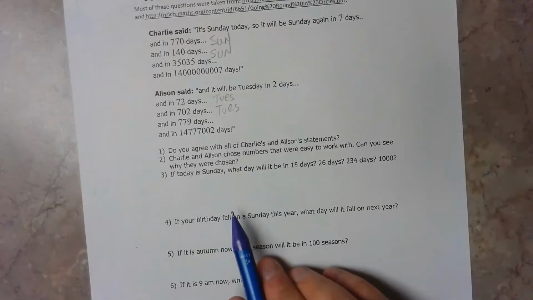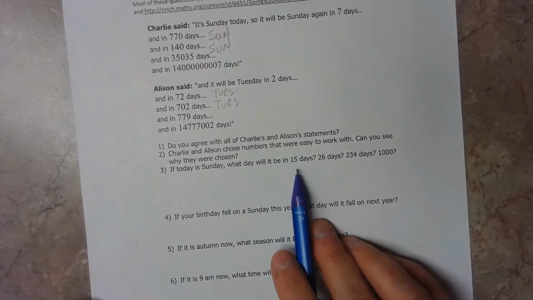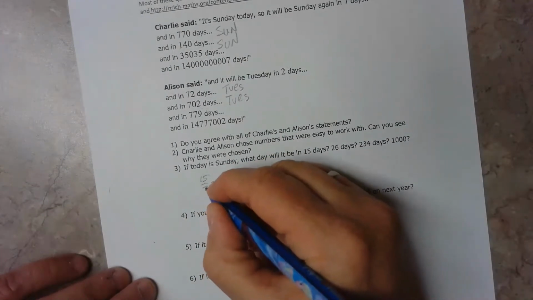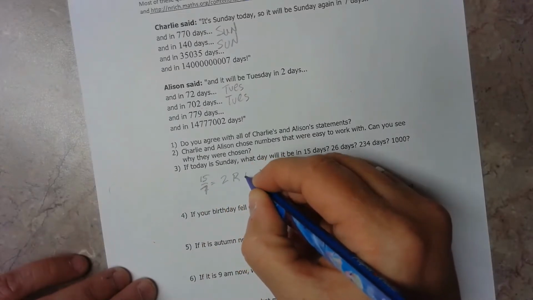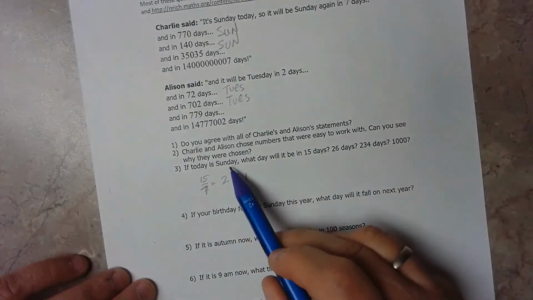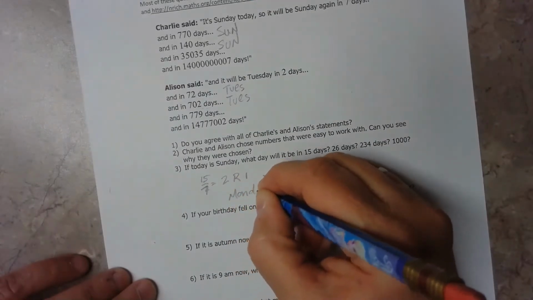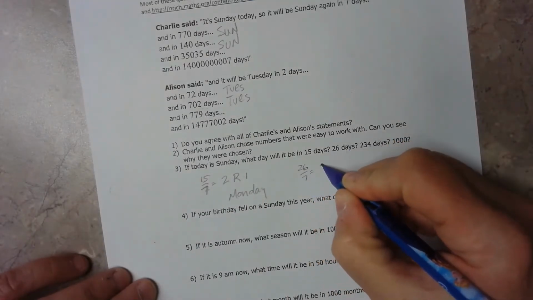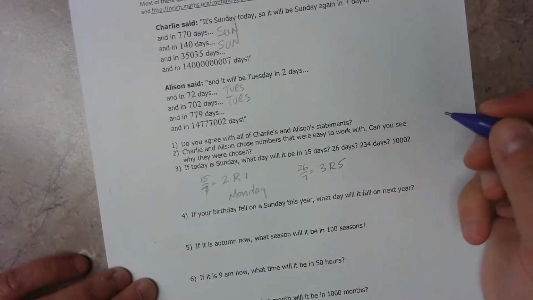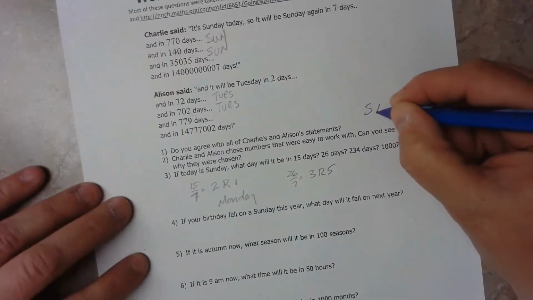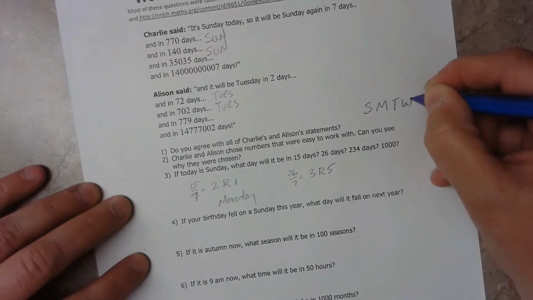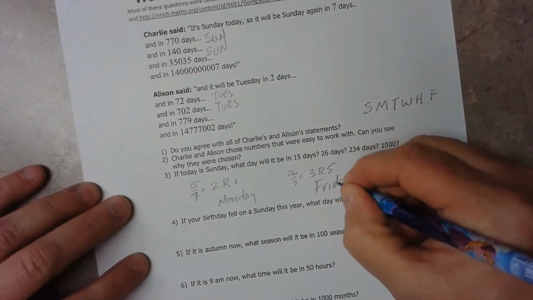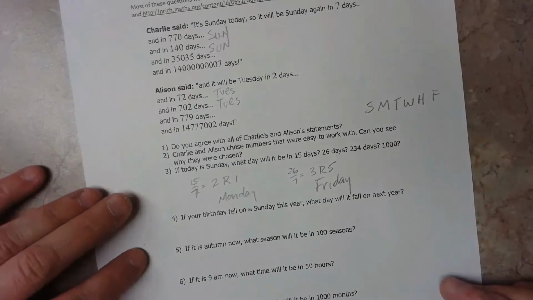If we go down here, it says, if today is Sunday, what day will it be in 15 days? Well, there's 7 days in a week, so 15 divided by 7 is 2 with the remainder of 1. So it's going to be 1 day after Sunday, so in 15 days it's going to be a Monday. 26 days, well, let's see, 26 divided by 7 is going to be 3, remainder 5. So let's see, Sunday, 1, 2, 3, 4, 5. So it's going to be a Friday in 26 days. I had to count for a minute. Did you see how I did that?